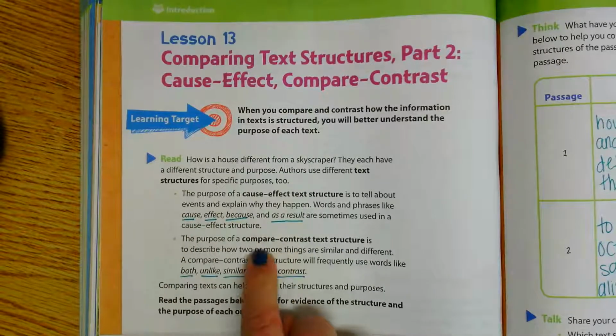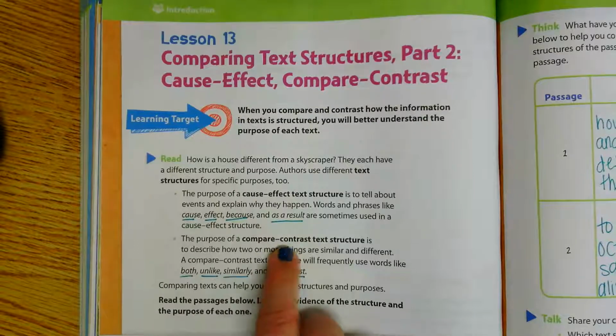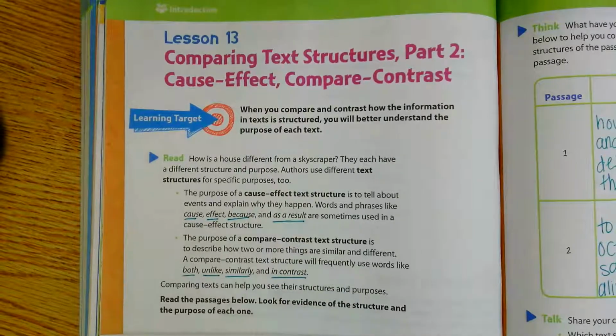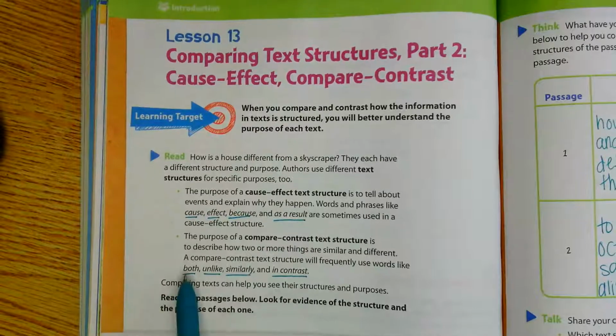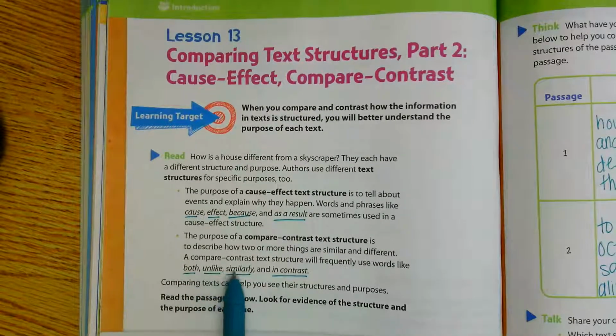We also talked about compare and contrast text structure. Now we know from lessons that we've had previously this year, compare and contrast shows how things are alike and how they're different. If the author used compare and contrast for their writing, we might see words like both, unlike, similarly, and in contrast.